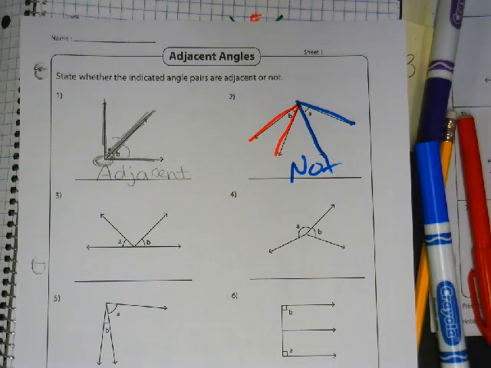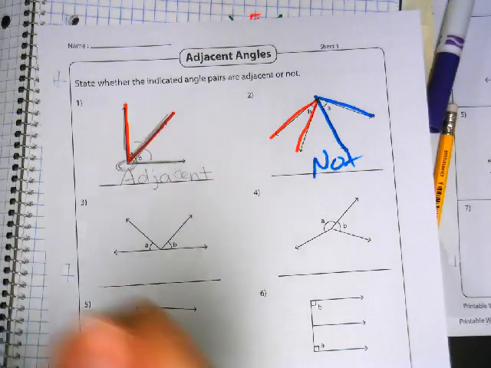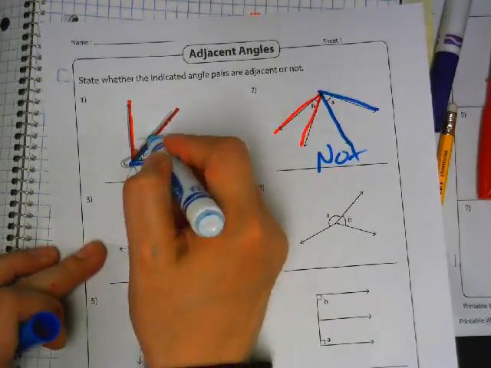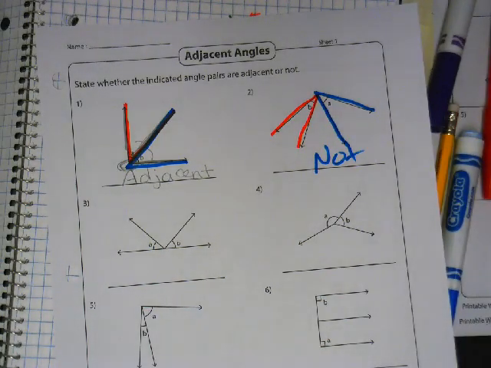Wait, miss, how do you know if they're not connected? When you trace it with your pencil, do you go over the same line? Notice this one, my red and my blue did not mix. But if I trace here, here's my red, and now I'm going in with blue. Did I overlap my colors? Yeah. So that means they share a line. Like you're sharing a desk.